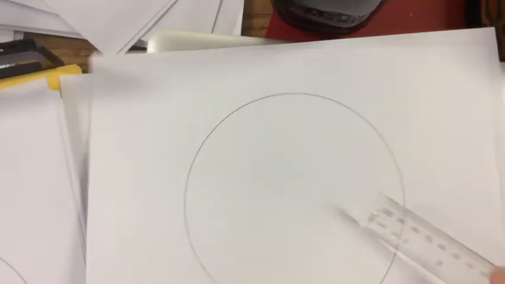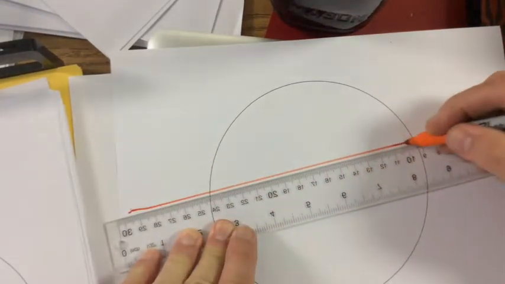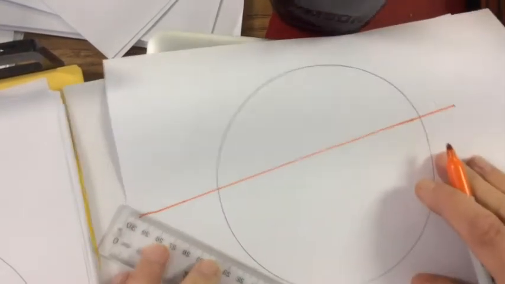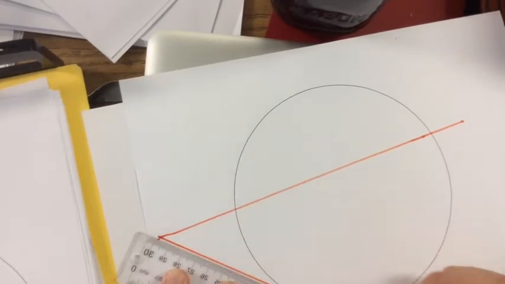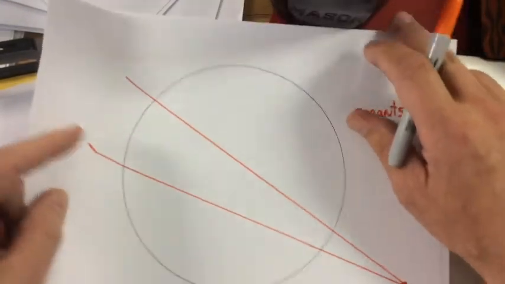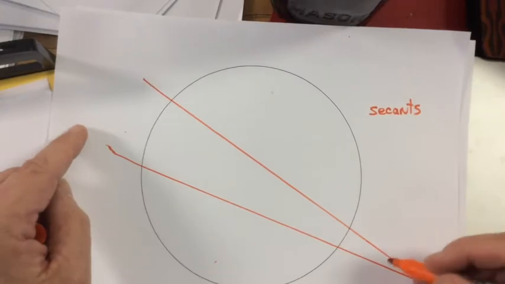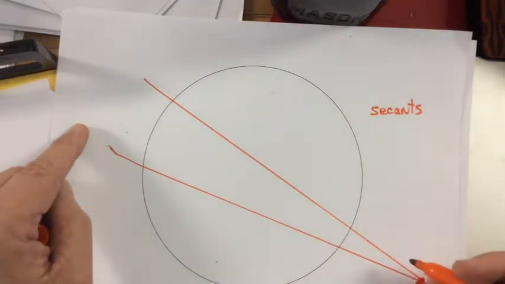Tangents. And I guess you could take one secant and one tangent. Now, when we look at these, there are 2 things that can jump out. One has to do with the angle, and the other has to do with the lengths of the segments.